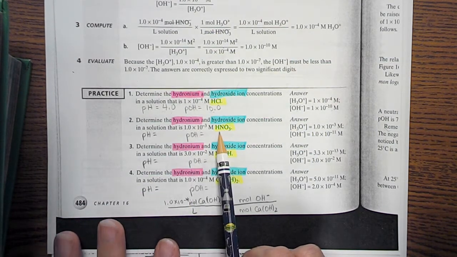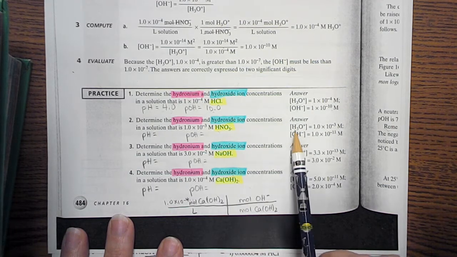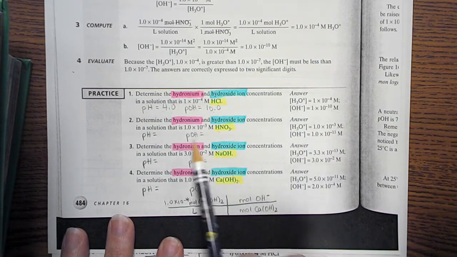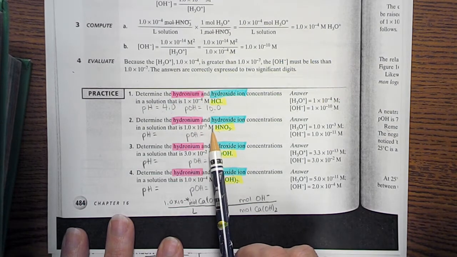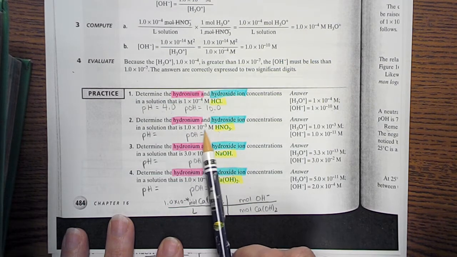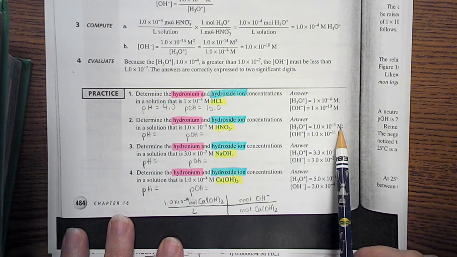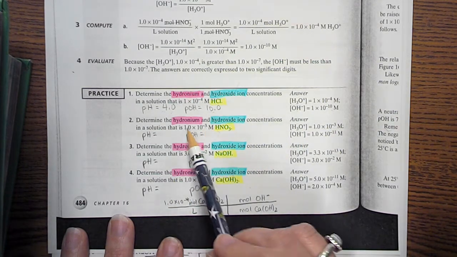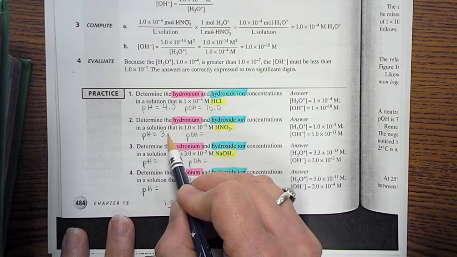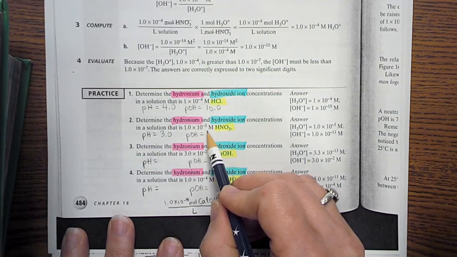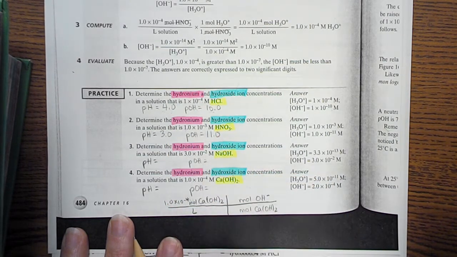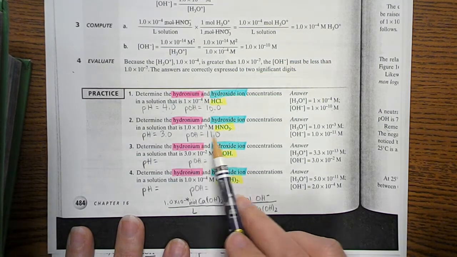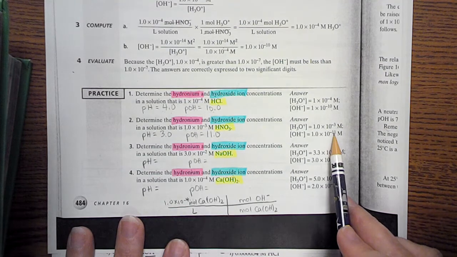Here, another acid. This is an acid, so the hydronium ion concentration of this acid will be the same as the concentration of the acid. So the acid concentration and hydronium ion concentration are going to be the same here. The pH, if you look at this, is a 3, and 14 minus 3 is 11, so our pOH is 11. That helps us find our hydroxide ion concentration, which is 1 times 10 to the negative 11.